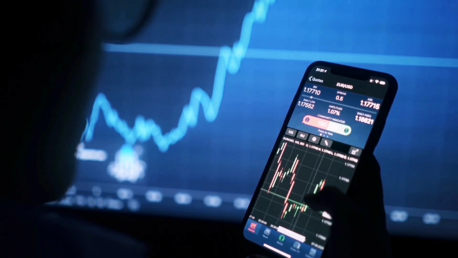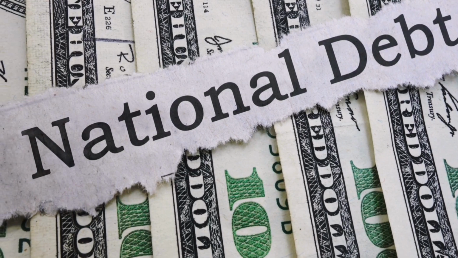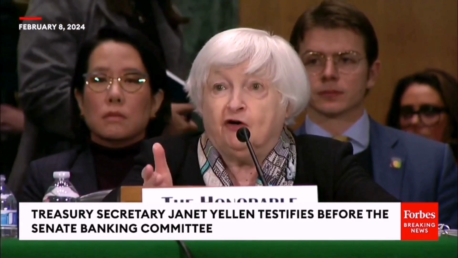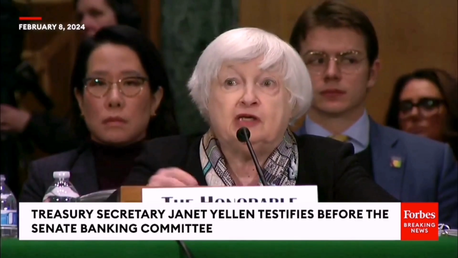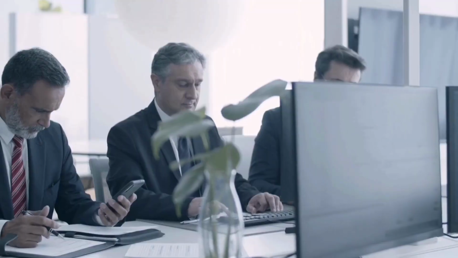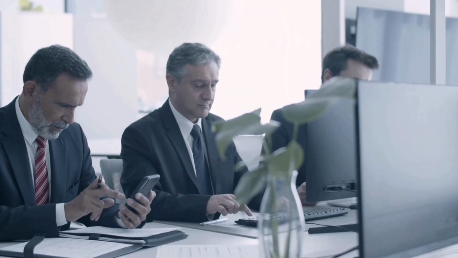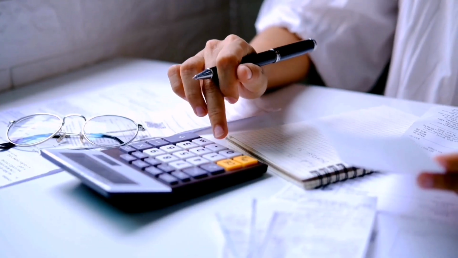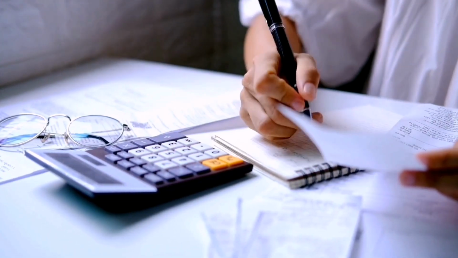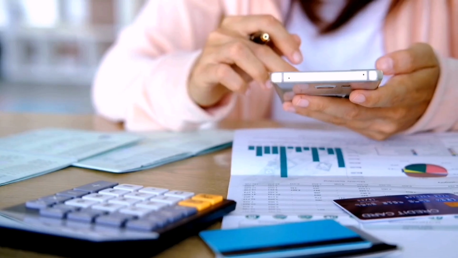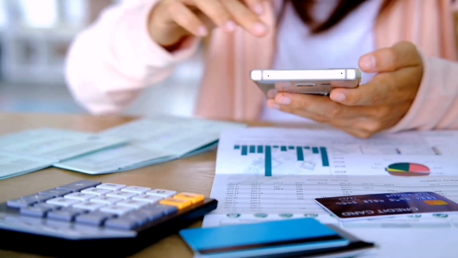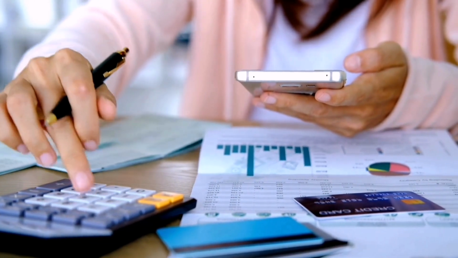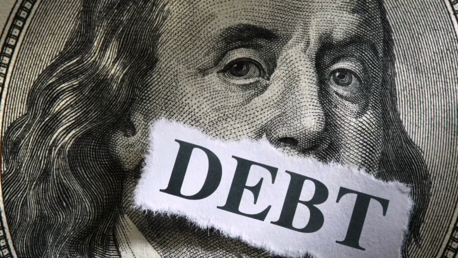Misconceptions and realities of national debt. Despite its pivotal role in shaping economic policies and financial markets, the national debt often becomes ensnared in misconceptions and misinterpretations, perpetuating myths and fallacies that obscure its nuanced dynamics and implications. Let's debunk some of the most prevalent misconceptions surrounding the national debt and unravel the realities that underpin its significance.